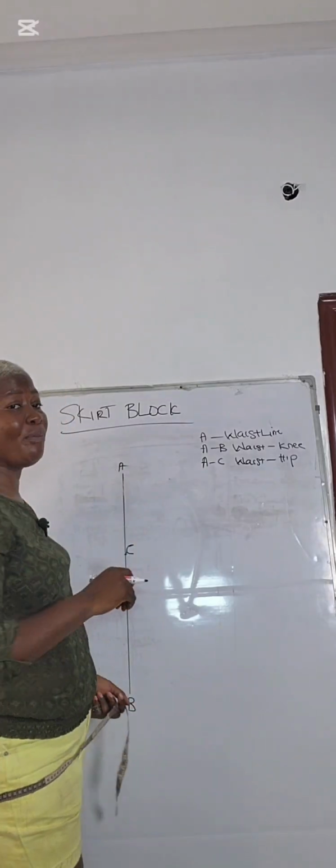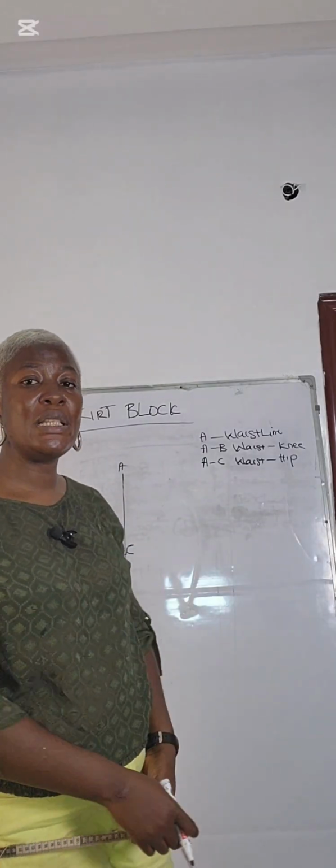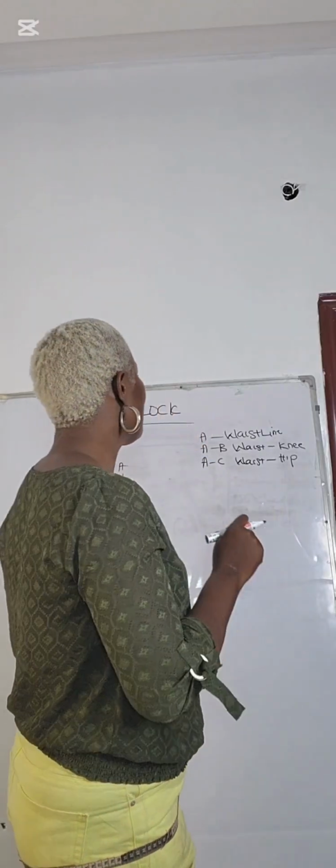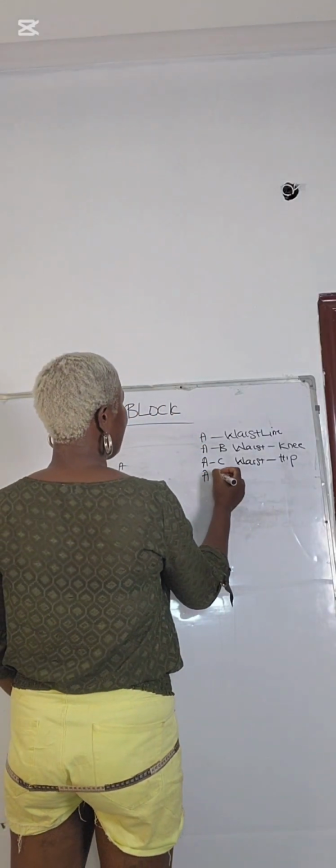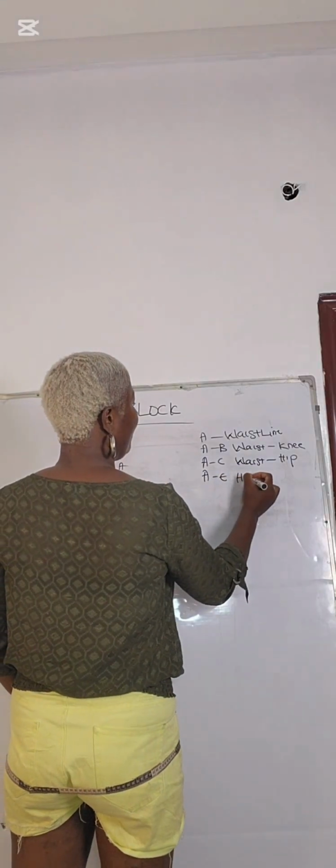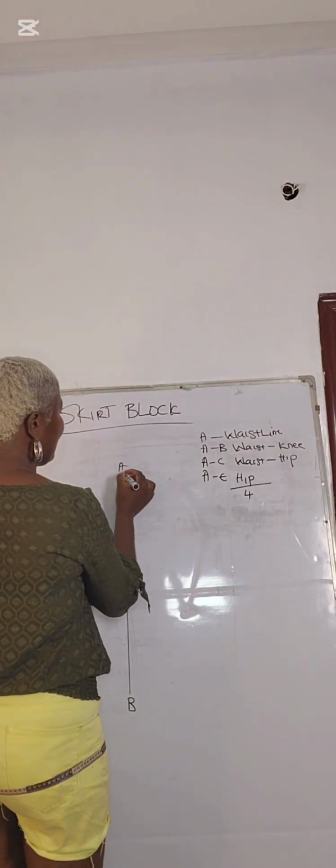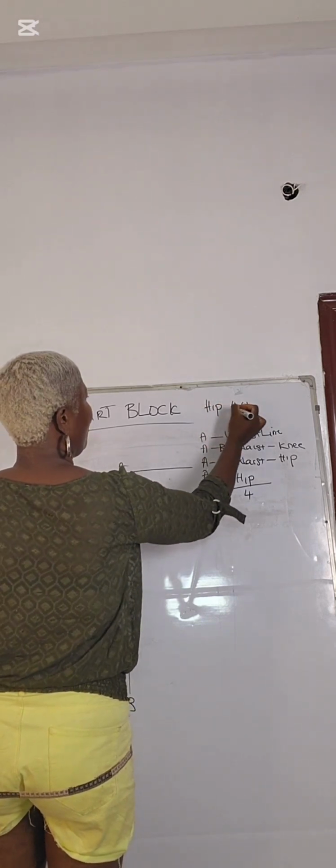So now the fuller part of my body is my hip, and my hip measurement is 44. So I'm using 44 divided by 4 on both sides. So now I said A to E is my hip divided by 4. So what is my hip divided by 4? My hip measurement is 44.